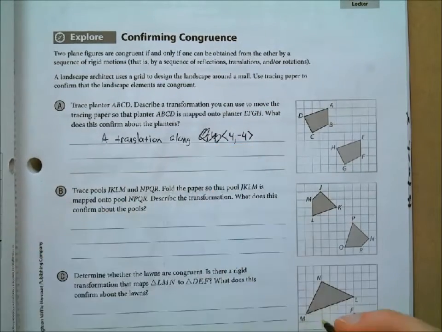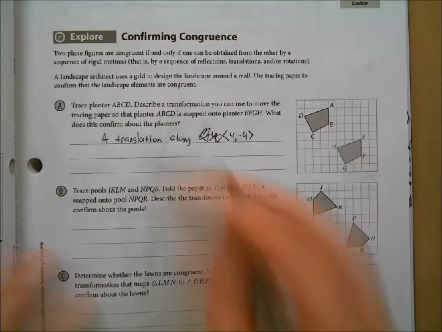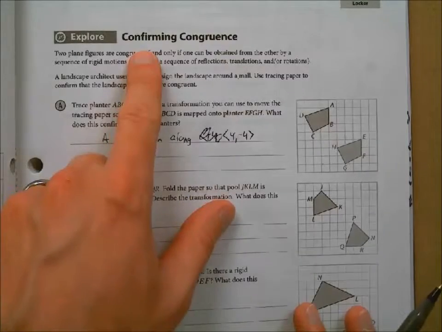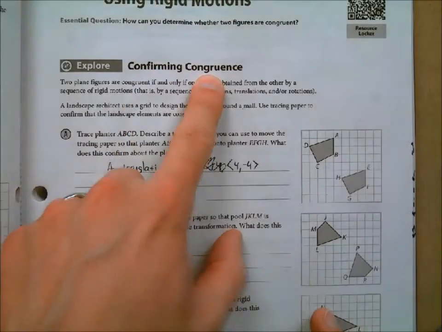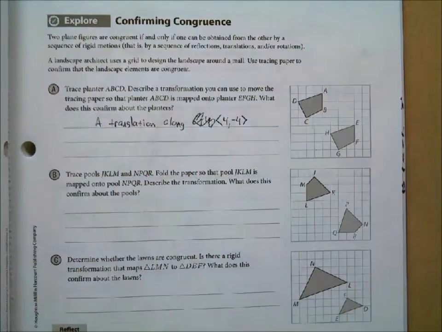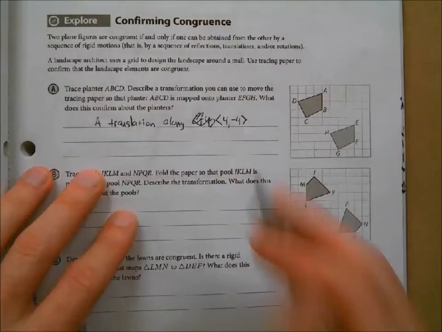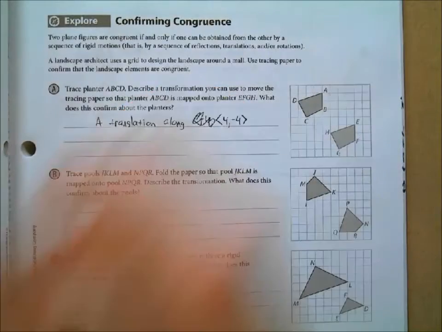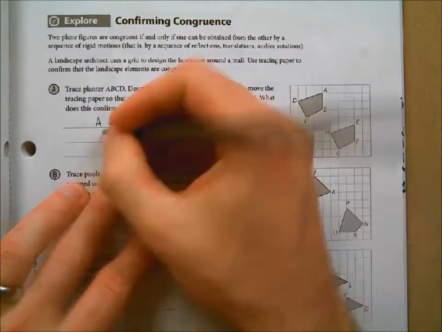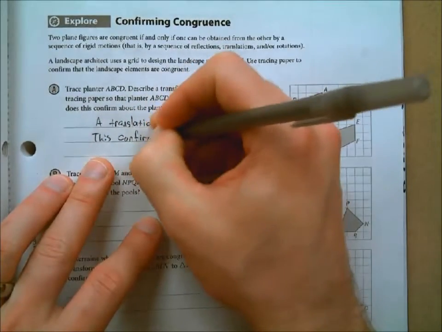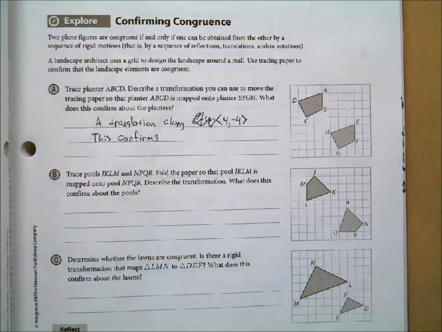So then what does this confirm about these two planters? What can we say then? Okay, if you look up here, we're trying to confirm congruence. Since we can map those things right on top of one another, we can say that these two shapes are what? Congruent, right. Okay, and so this confirms, and then we're going to write the congruence statement here, okay?